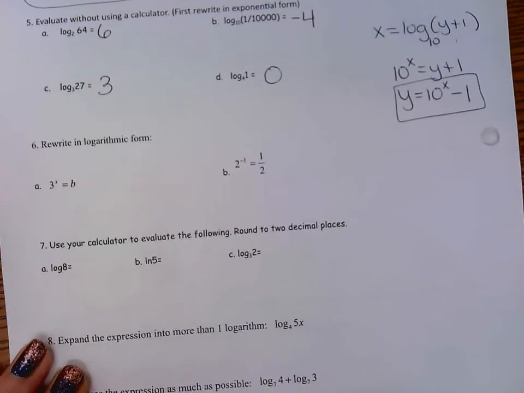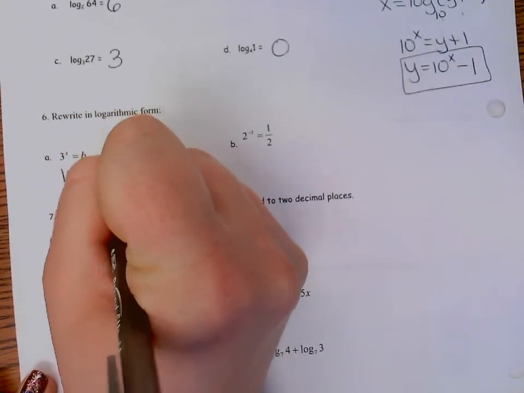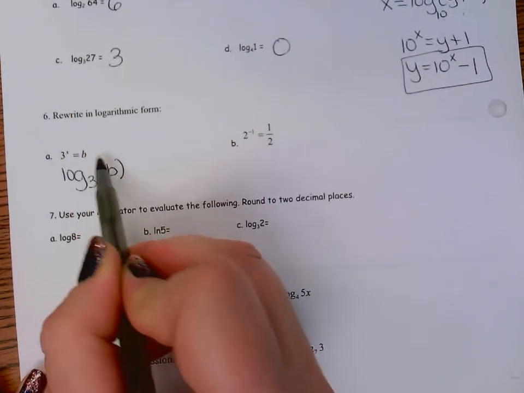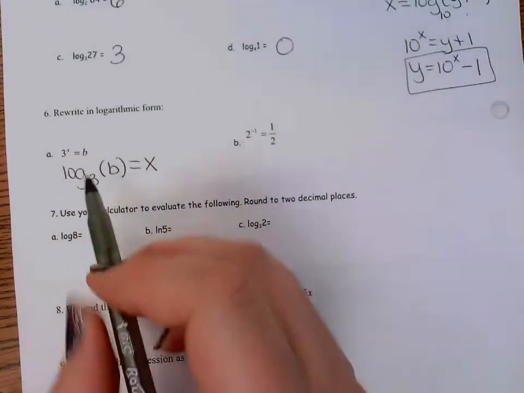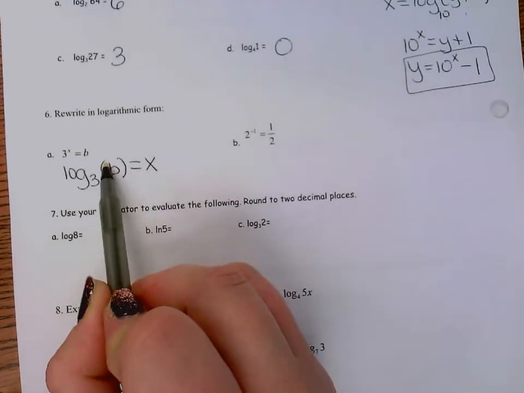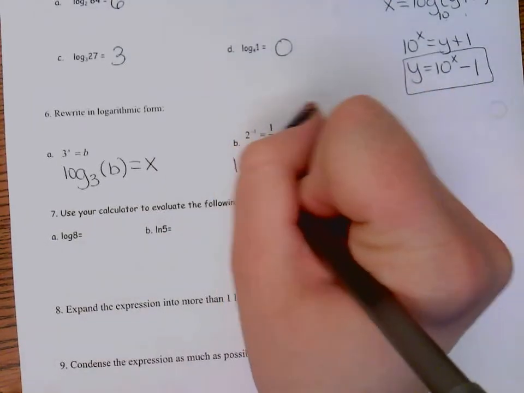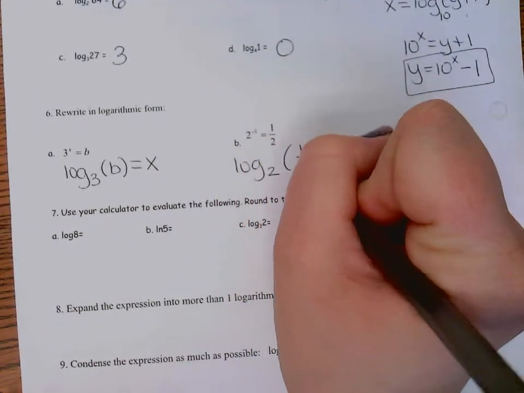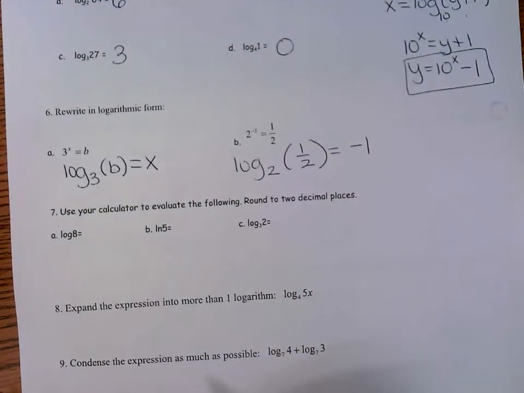Rewriting this in log form, the base of the exponent becomes the base of the log. The number outside goes inside, and the exponent switches roles and goes outside. When you read it back, 3 raised to the x power gives you b, so it's kind of a circle. So this one would be the log base 2 of 1/2 equals -1, because 2 to the negative first equals 1/2.